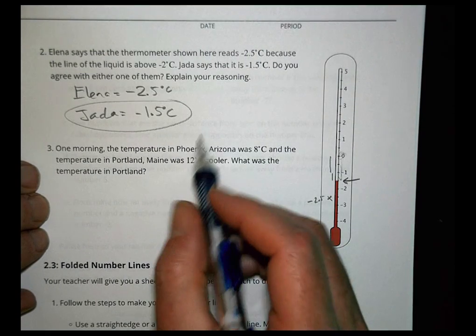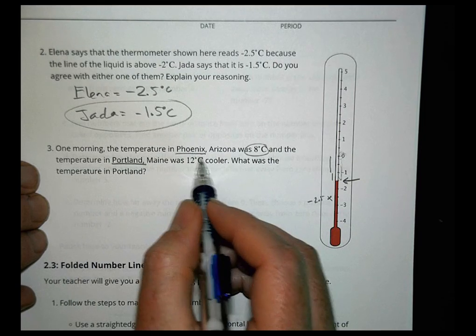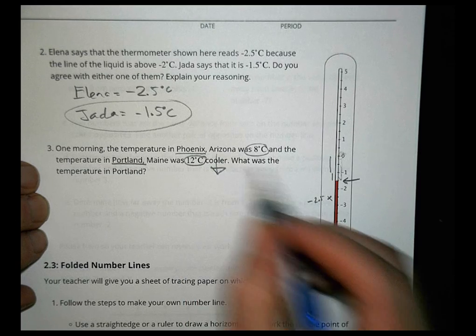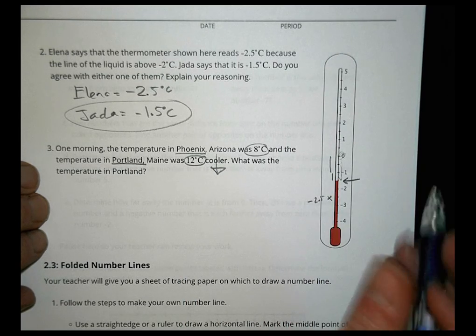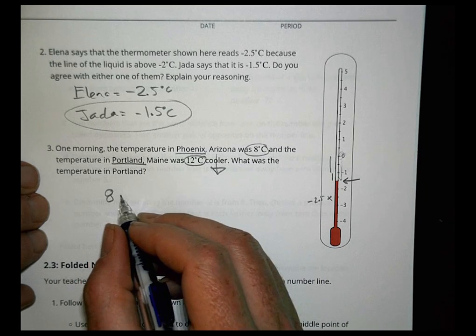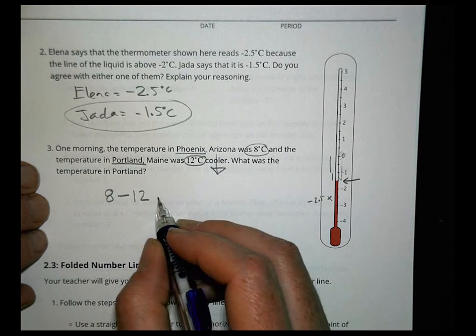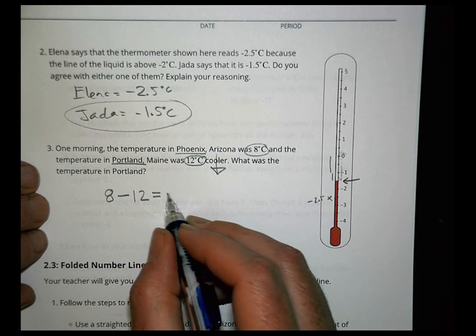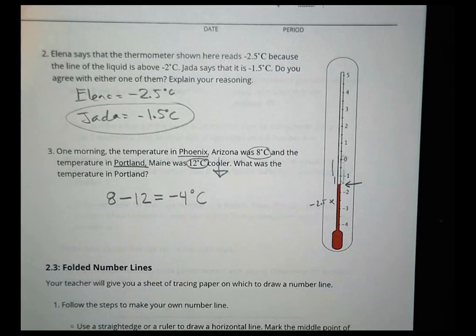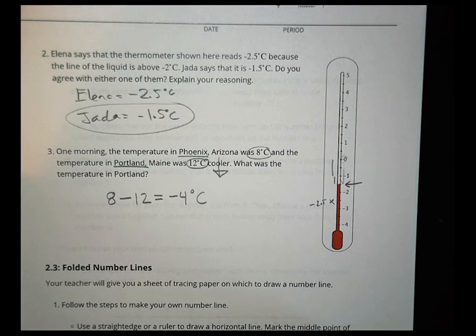One morning, the temperature in Phoenix, Arizona was 8 degrees Celsius, and the temperature in Portland, Maine was 12 degrees cooler. Cooler means it's going to be lower than 8 degrees. What was the temperature in Portland? To do this one, we started at Phoenix being 8, and cooler means it's going to be less than, so we're going to decrease the temperature 12 degrees. So 8 minus 12 becomes negative 4, and we're doing degrees Celsius. So in Maine, the temperature was negative 4 degrees Celsius when it was 8 degrees Celsius in Phoenix, Arizona.